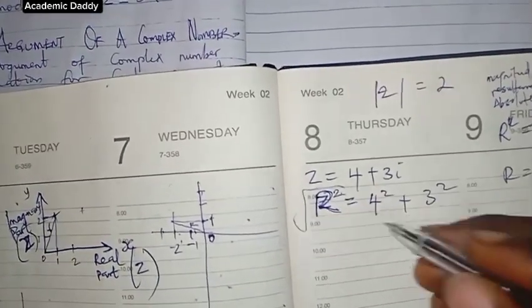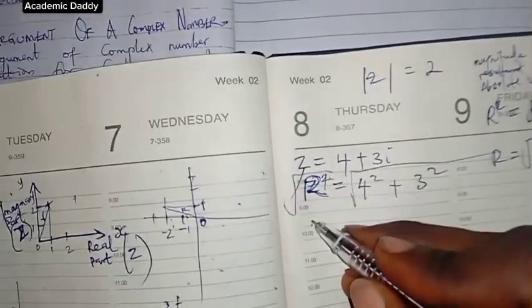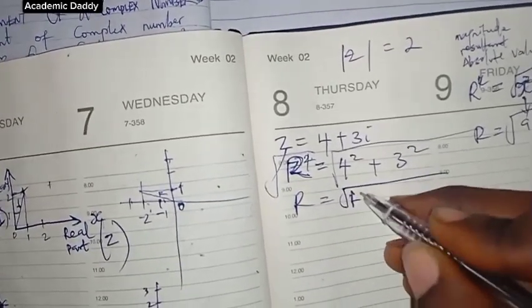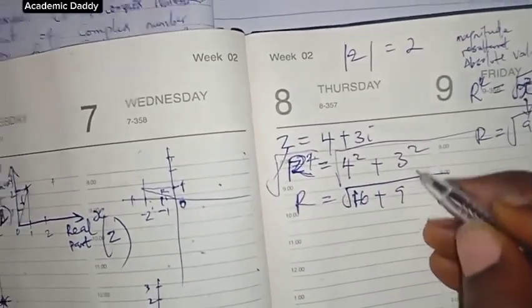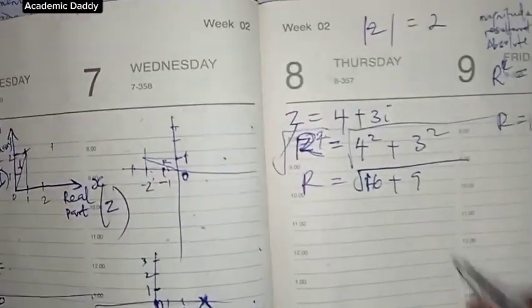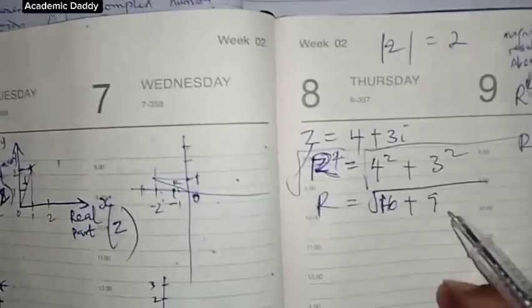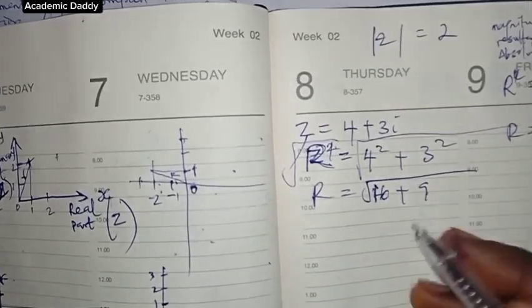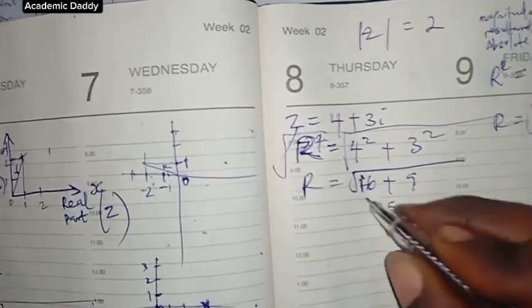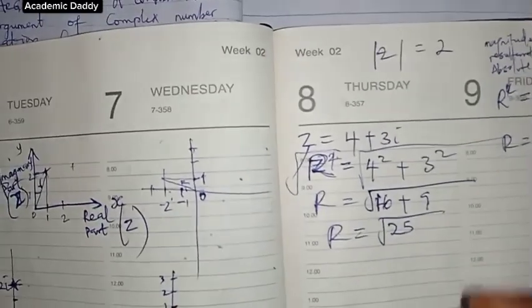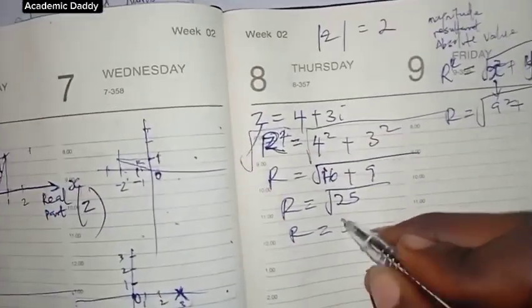By the time you make r the subject of the formula, the square cancels, so r becomes the square root of 4 squared, which is 16, plus 3 squared, which is 9. That is 25, so the square root of 25. So r will just be equal to 5.